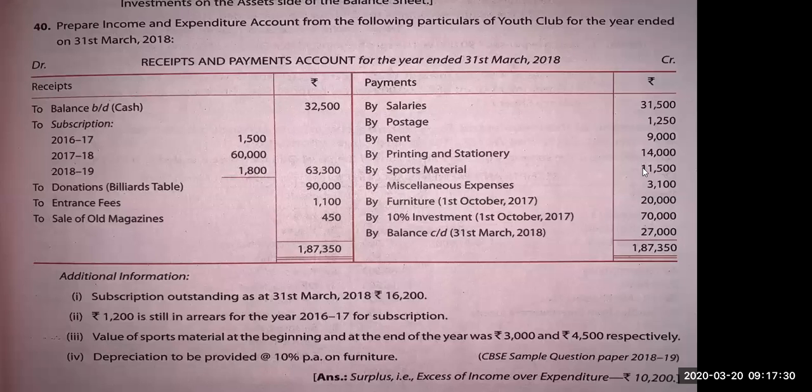Sports material is in the balance sheet assets. But for sports material, you have been given the value of sports material in the beginning and at the end. Yesterday we did how to find out the consumable items amount to be debited to the income and expenditure account. The simple formula is opening stock plus purchases minus closing stock. So opening stock 3,000 plus 11,500 minus 4,000, that amount will be shown as expenditure.